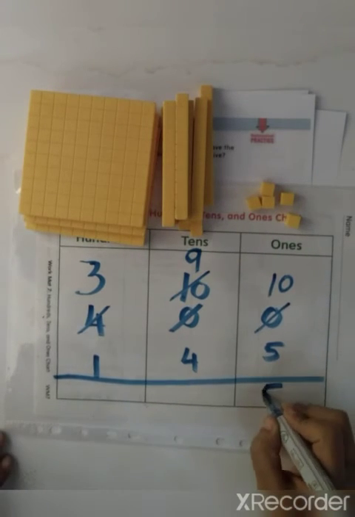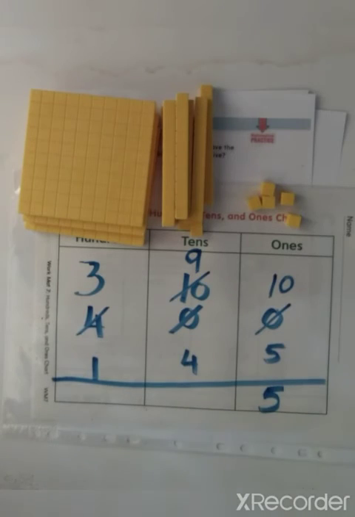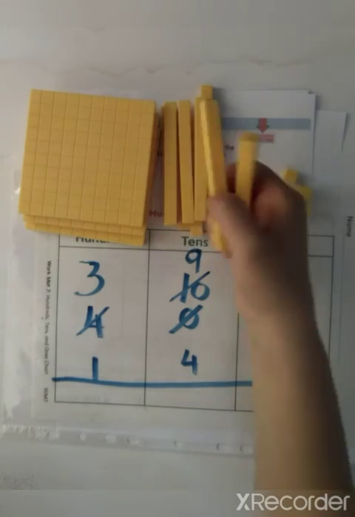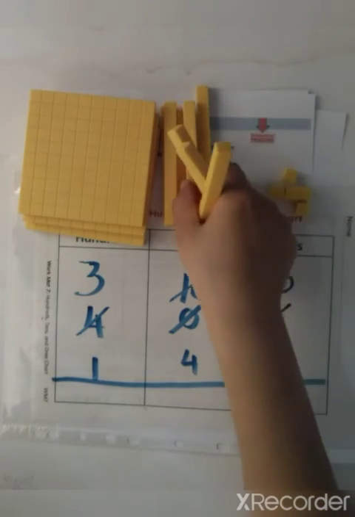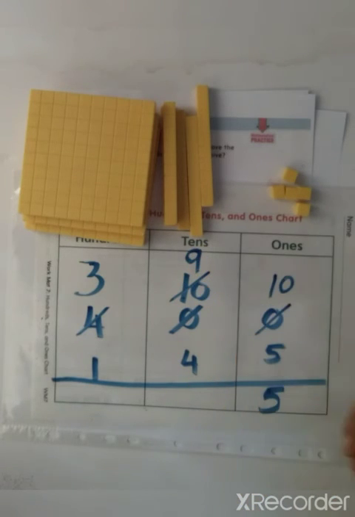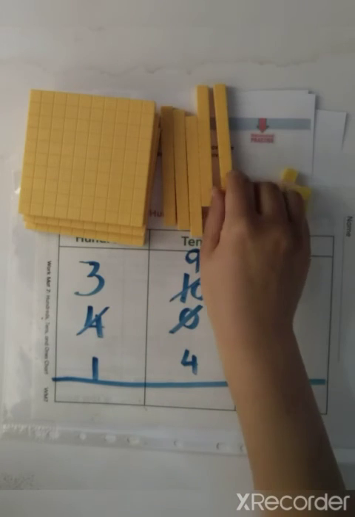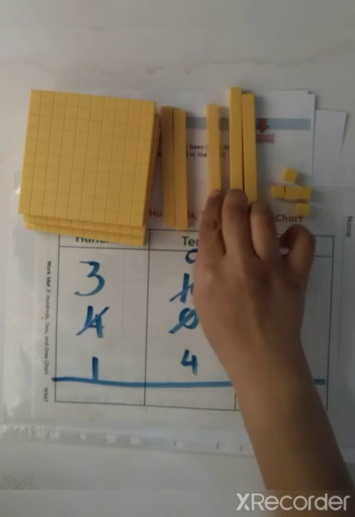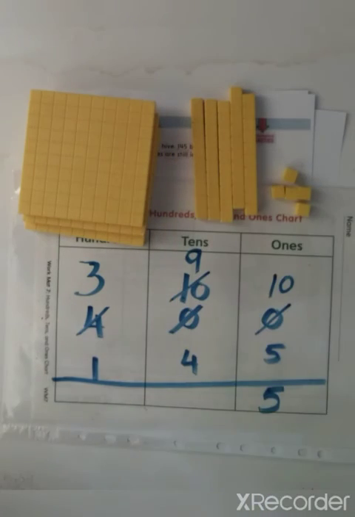5. Let's go to the tens. 9 minus 4. Yes. 1, 2, 3, and 4. More on top or more on floor? Yes, more on top. No need to stop. So we can take 4 from the 9. How many left? Let's count. 1, 2, 3, 4, 5.